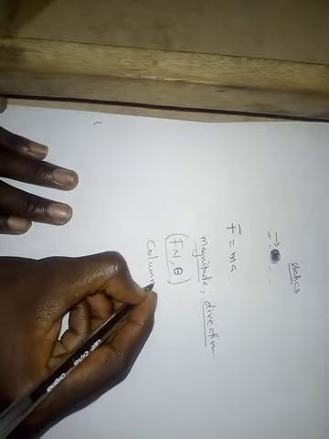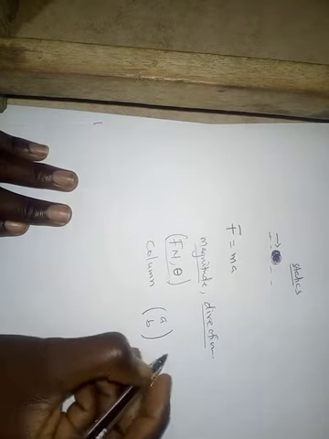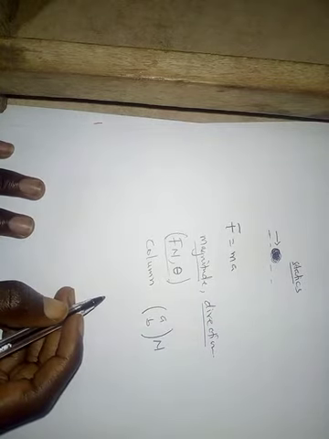And we also have the column form, that is, you can have A, B here, in Newton, the column form of forces.